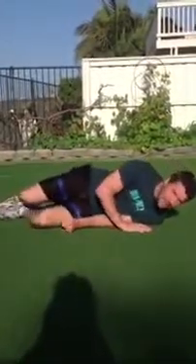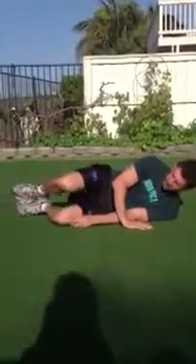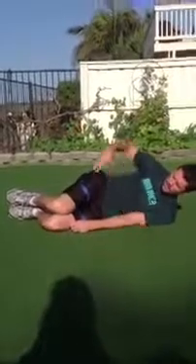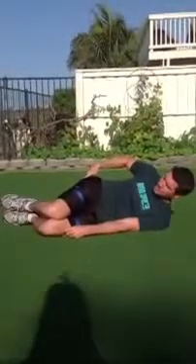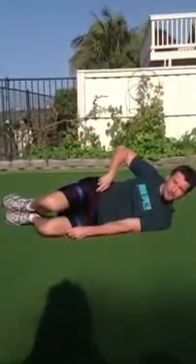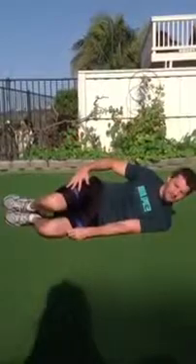The next exercise is called the clam. You lie on your side, your hips are stacked, your pelvis is level, you engage the gluteus medius muscle, tightening the hip, open the knees apart. You want to make sure that you're not feeling the muscle contract in the front of the hip or along the side.